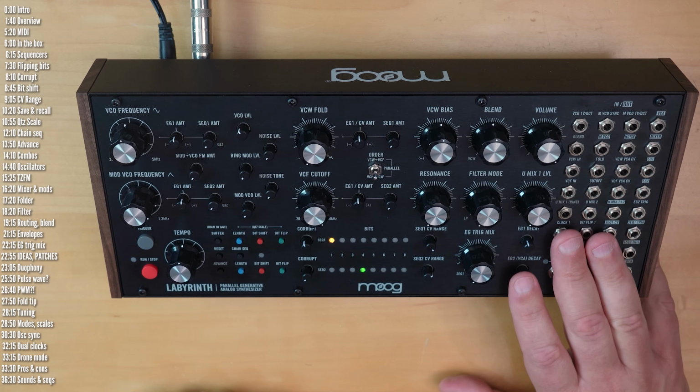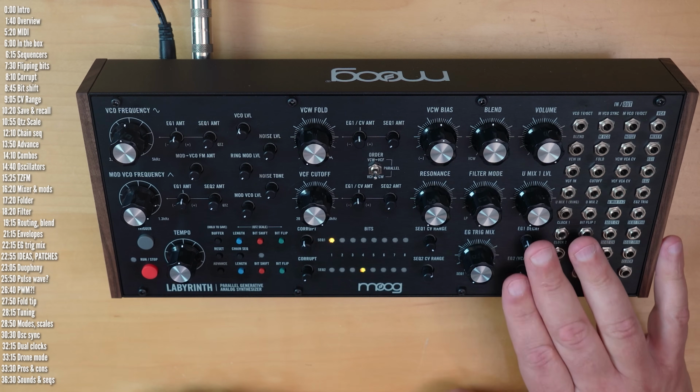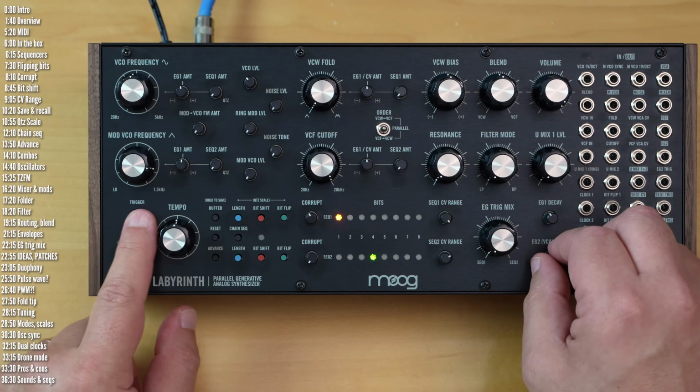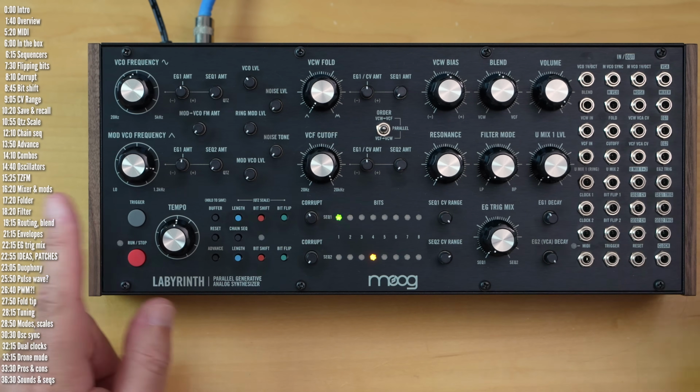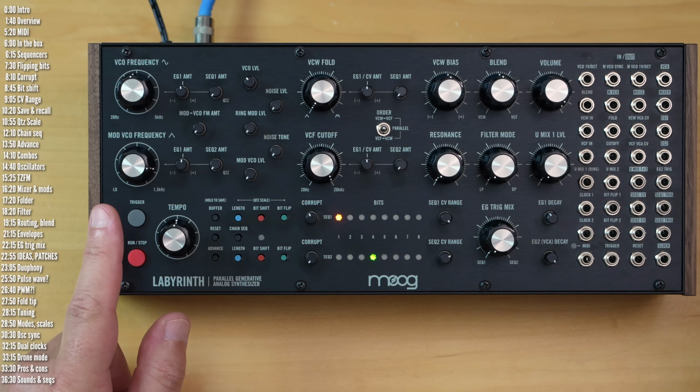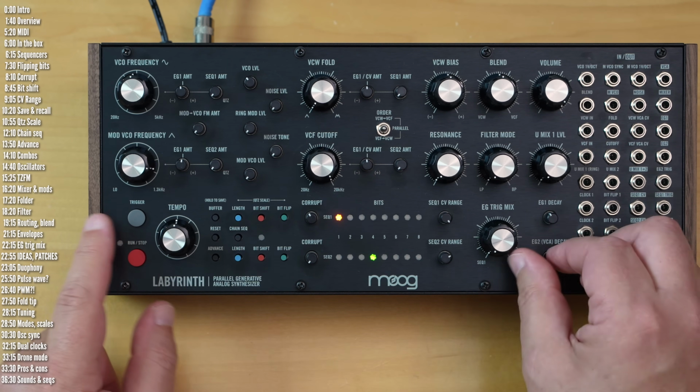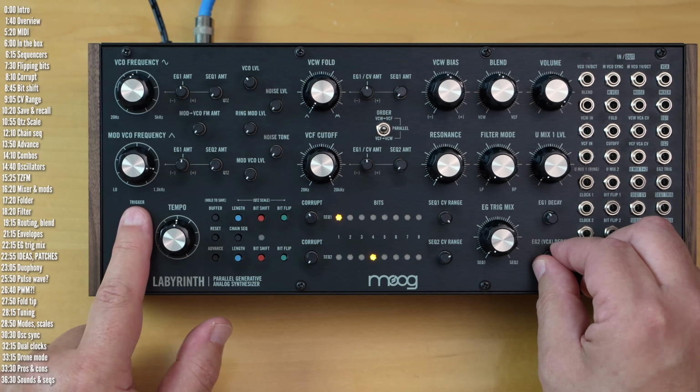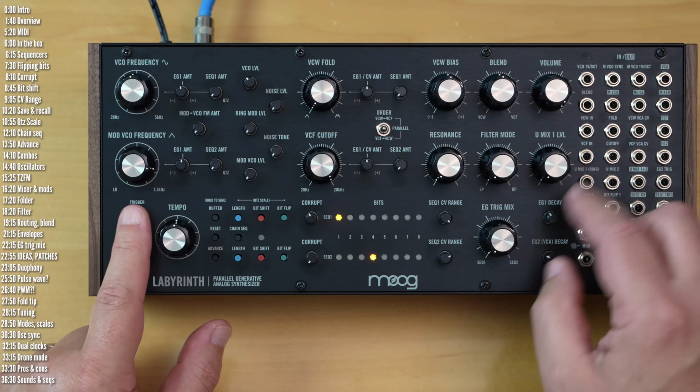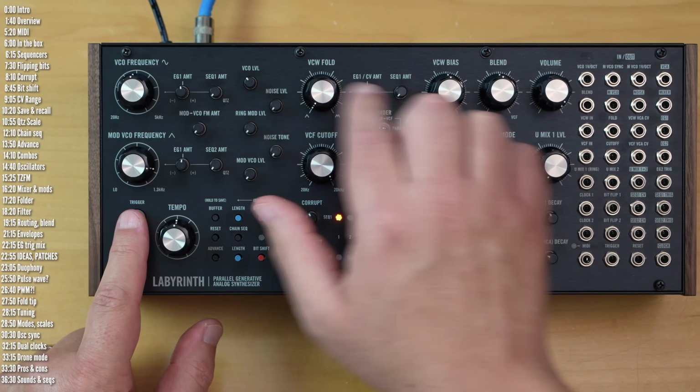You've got two envelopes. These are both decay envelopes. Envelope 2 is routed by default both to the filter and to the folder's VCAs. This is as long as it goes. And it can go shorter, of course. And envelope 1 has bipolar mod depth controls across the panel.